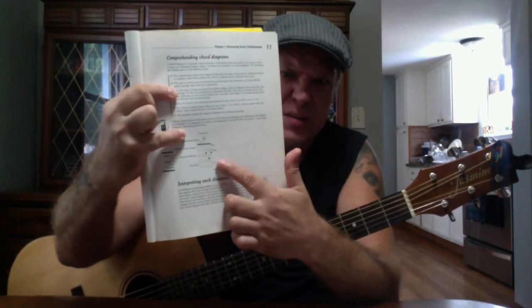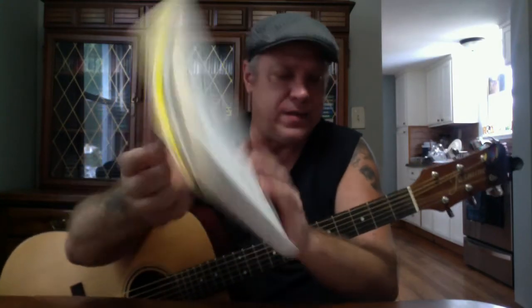The numbers below the diagram indicate the left hand fingering. Now, the numbers below the strings on the comprehending chord diagram sheet, there are some numbers you'll see down here. In the other page that I showed you, which shows a bunch of different common open chords, I did not put any fingerings on there. So as we go through and learn the chords, I'll give you optional fingerings for certain things.